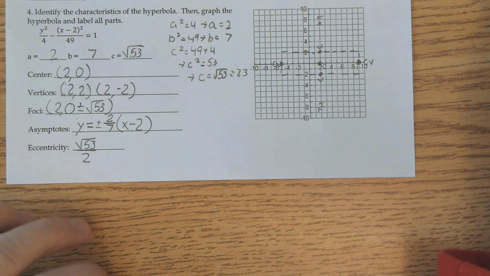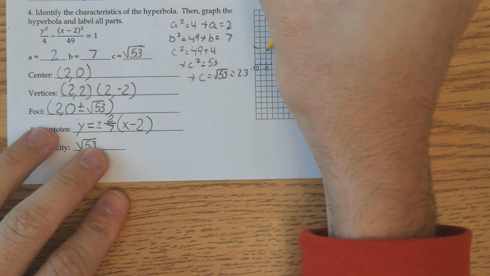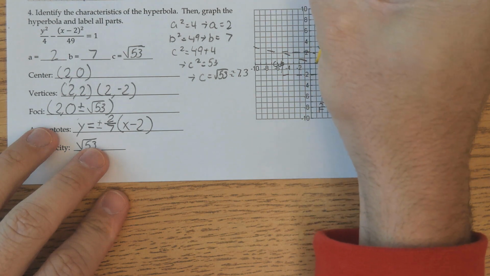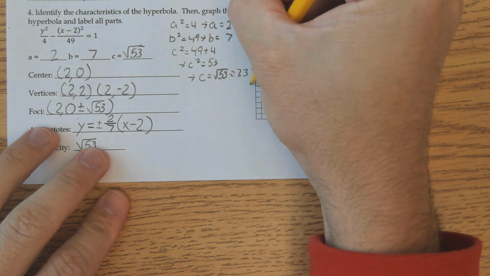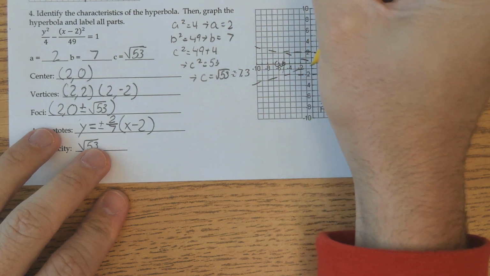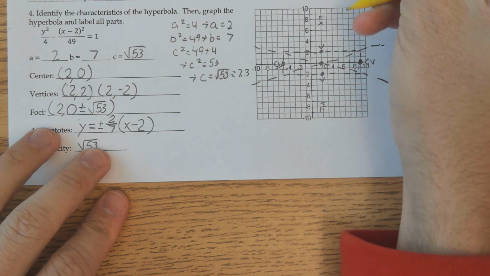Let's finish graphing over here, okay? So recall, our slant asymptotes go through the corner of each box and through the center. Okay?